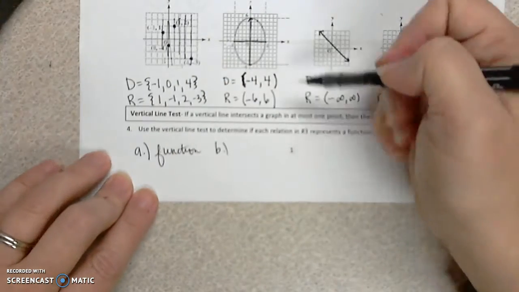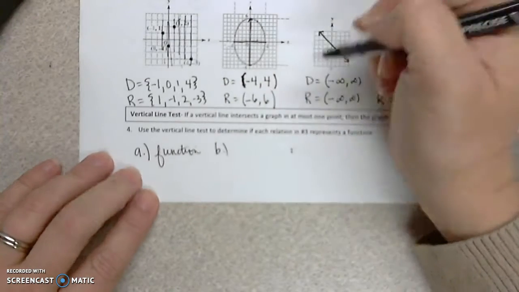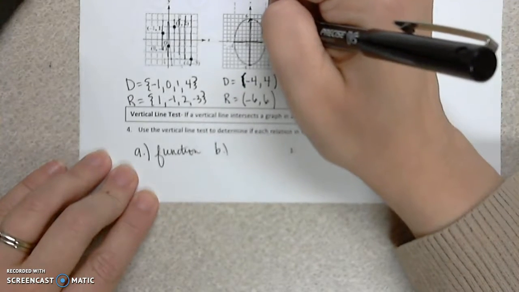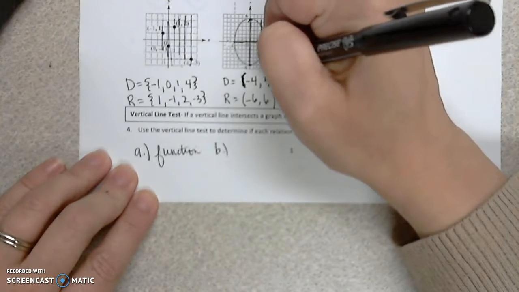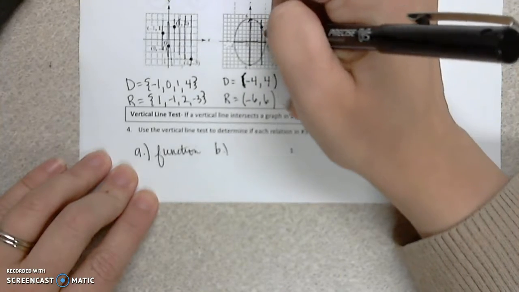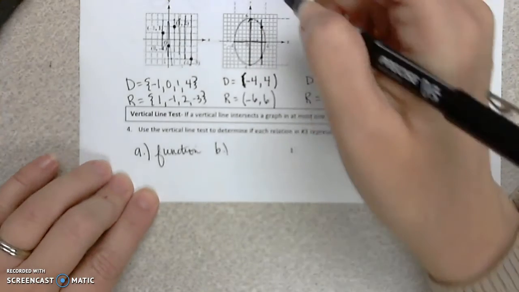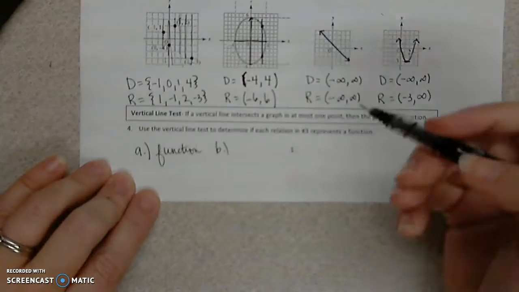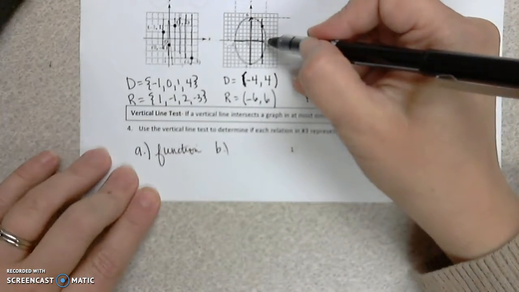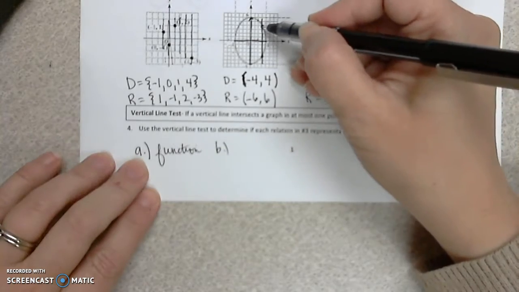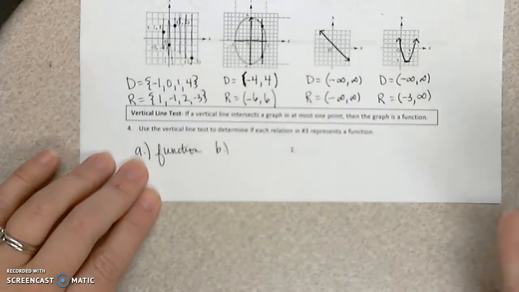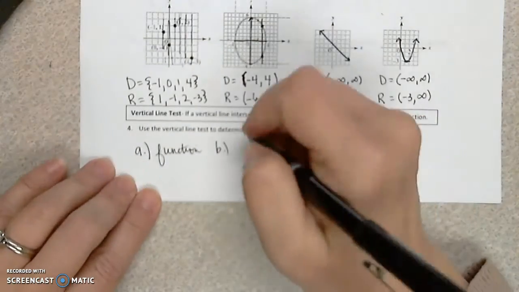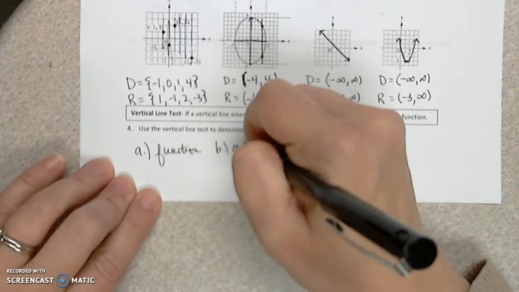Then when we look at graph B, I can see several places where if I drew a vertical line, like let's say here, it touches the graph in this point and this point, so it touches more than one location on the graph. Where x has a value of 3, it has 2 y values, so that would be 2 points that had the same x value. So we would say this is not a function.